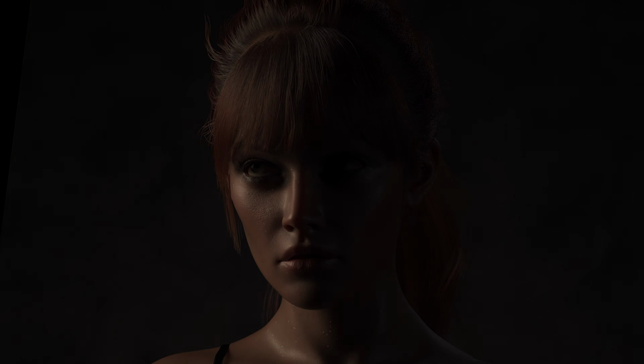In this video we're going to take a look at split lighting, how to set it up and when to use it in both studio lighting setups and in real world shots.